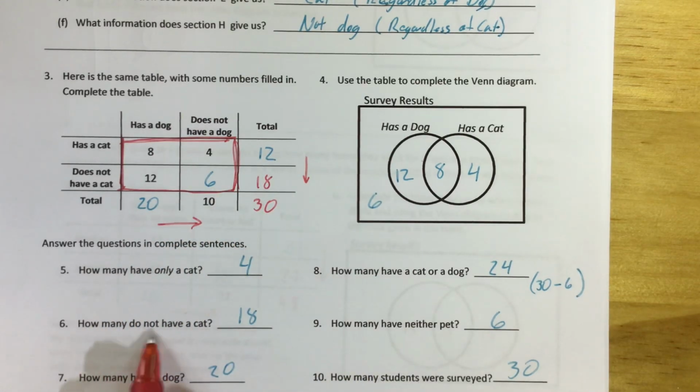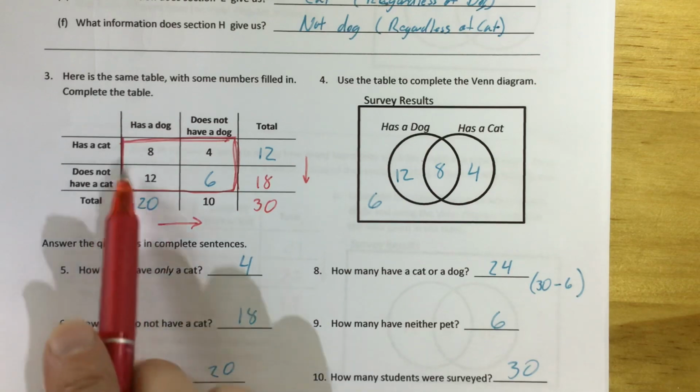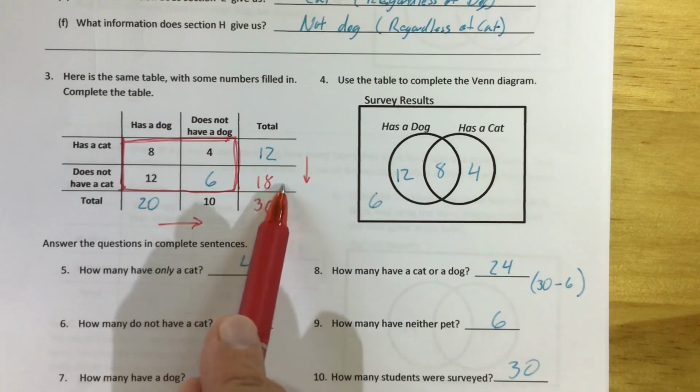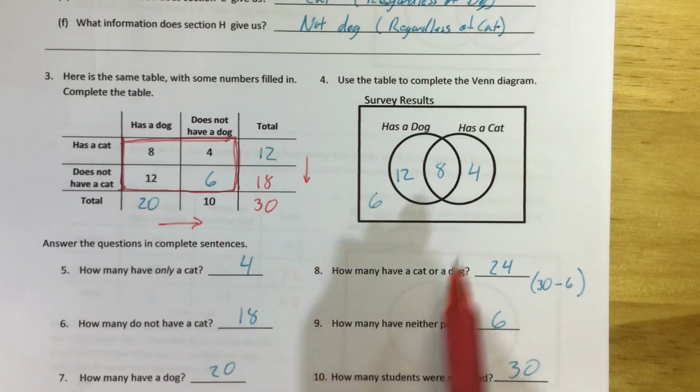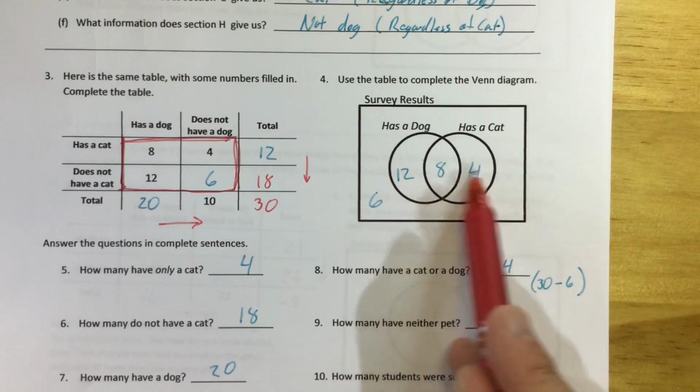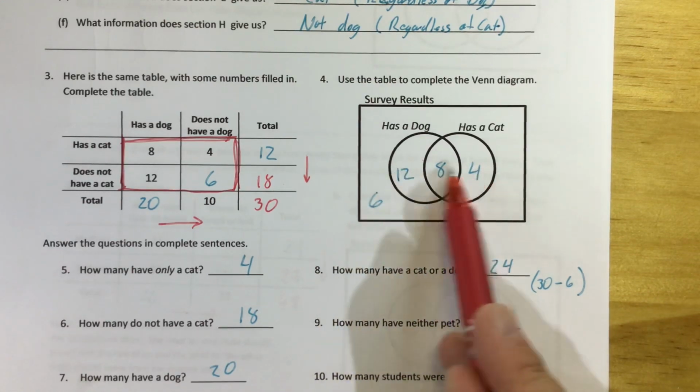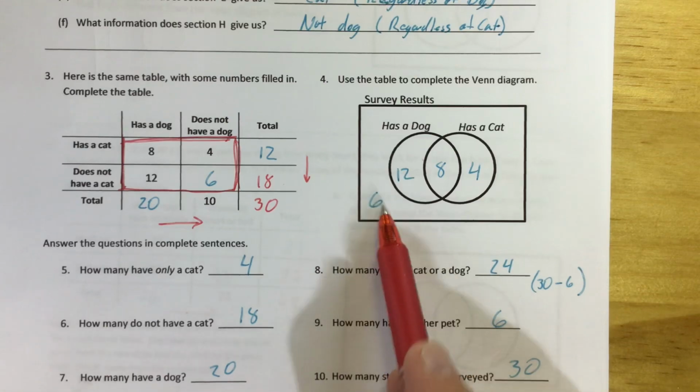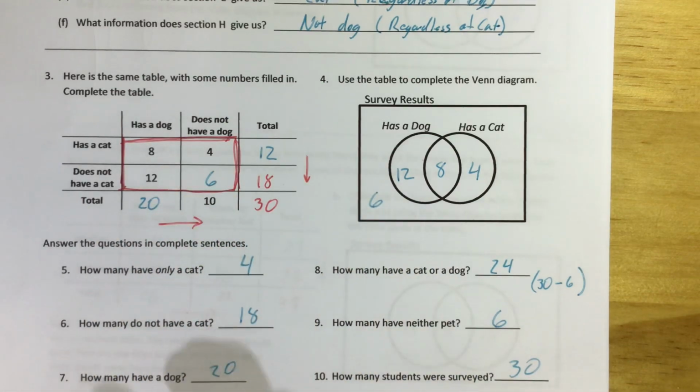How many people do not have a cat? No cat is going to be 18. Now in the Venn diagram, that's going to be anything other than the 8 and the 4, which would be the 12 and the 6 that we already added. So there's a neat comparison there that they match up. So it gives you 18.